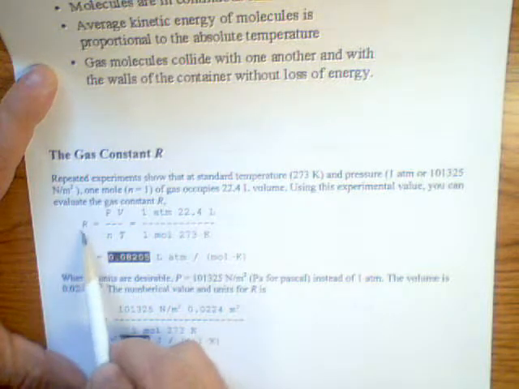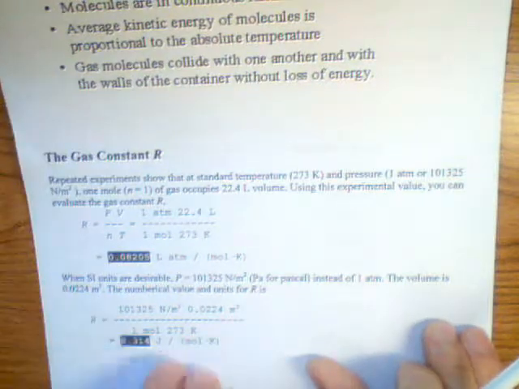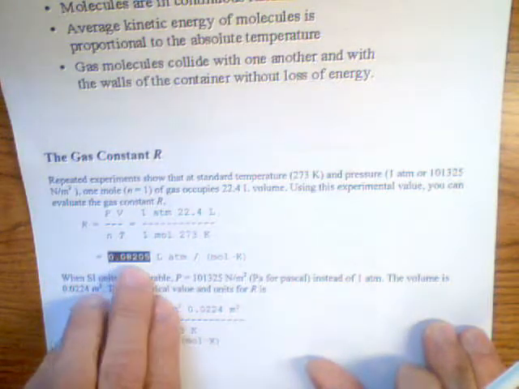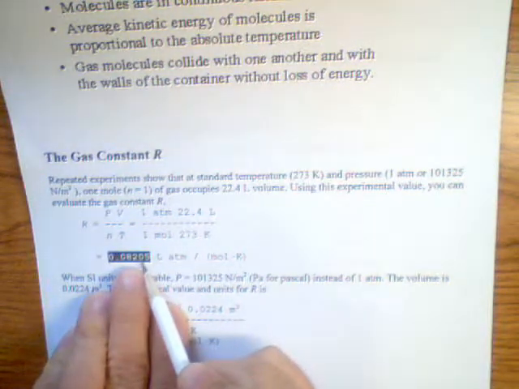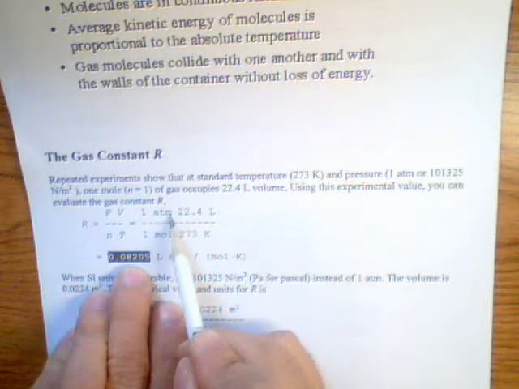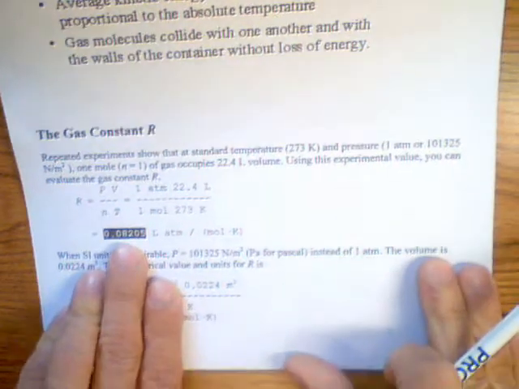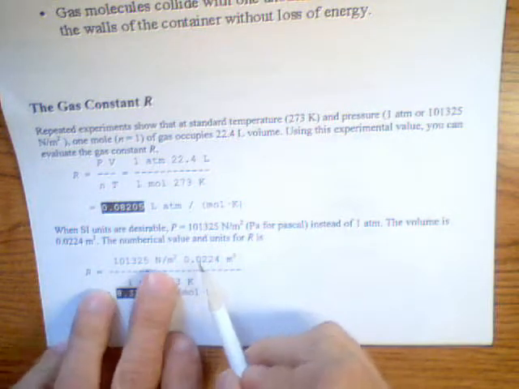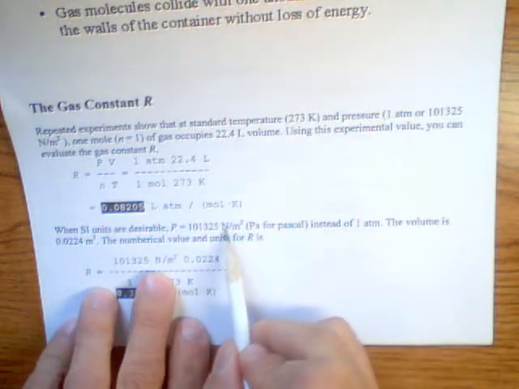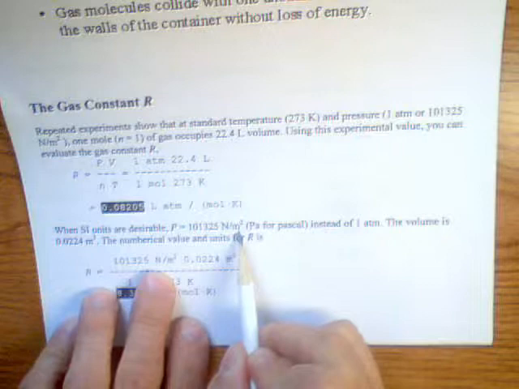And so what do we get for our R value? Well, we get 0.0821, and that is our R value if we use atmospheres. However, if we don't use atmospheres but we use pascals, and pascals are Newton meters, that's what a pascal is.